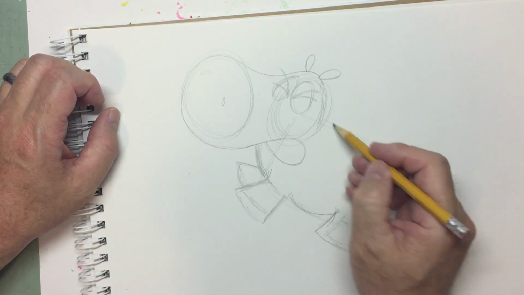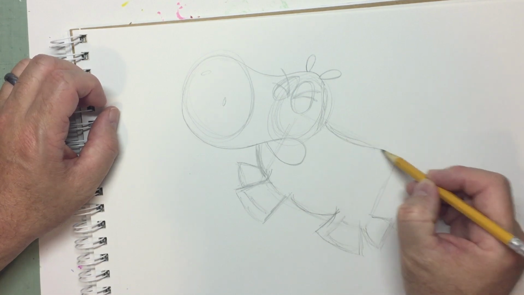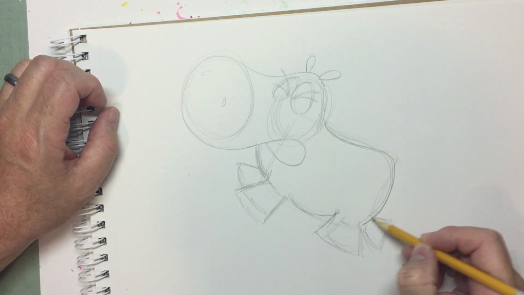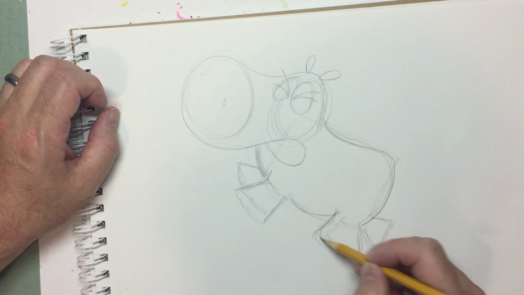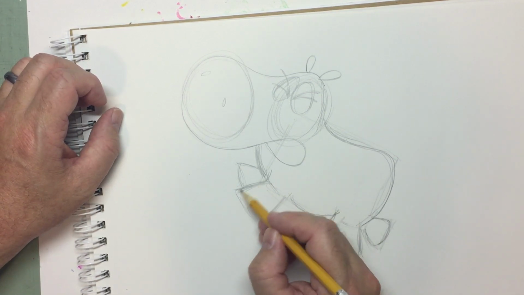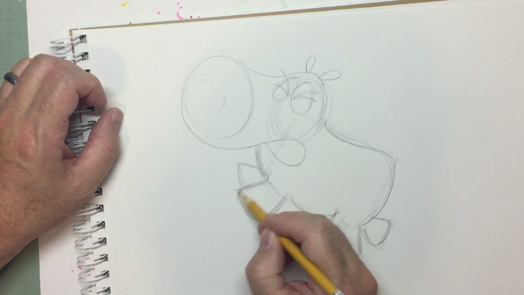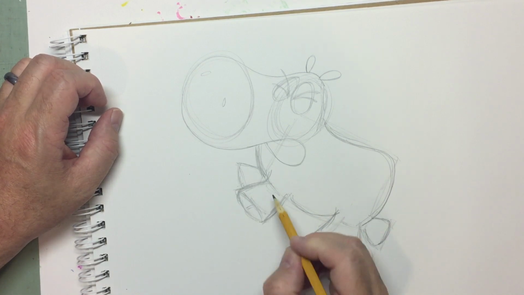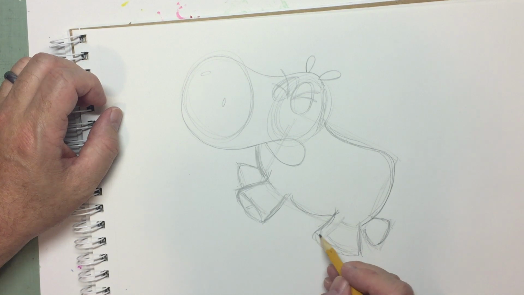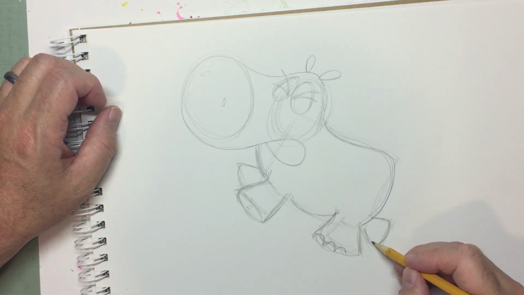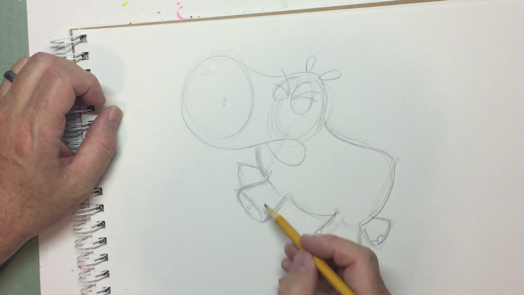So let's kind of use our pencil to give this a little bit more form than it did before, rounding off the feet, and give them a little more rounded effect. Maybe that's the bottom of his foot right there. And let's use some upside down curved lines for some toenails. Right?